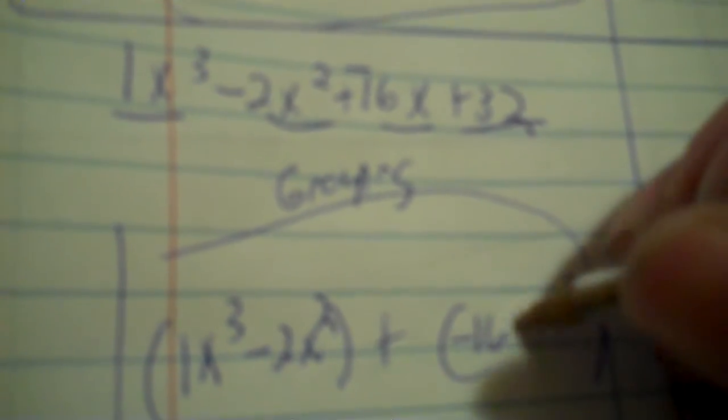Make the sum of the parentheses, and the same thing with lines outside. And a little parentheses there. Okay, so you're going to put 1x to the third minus 2x to the second. Then you got to put negative 16x plus 32.